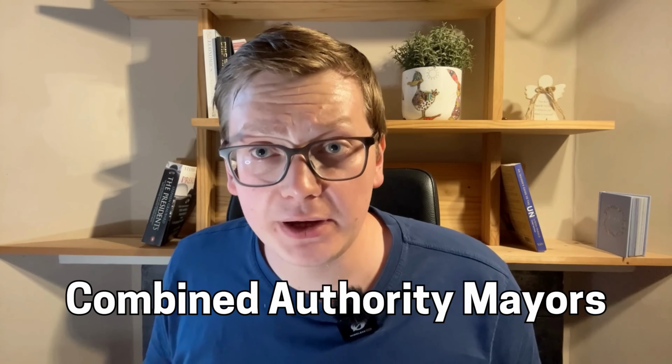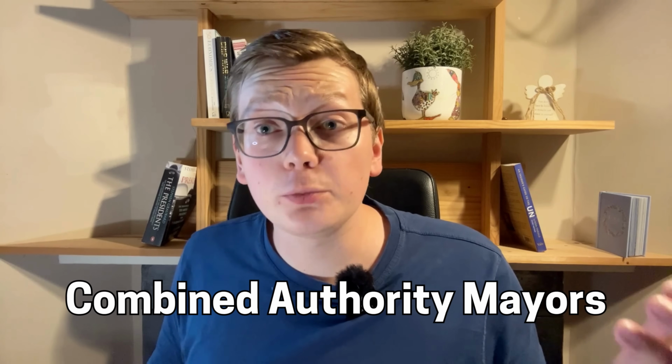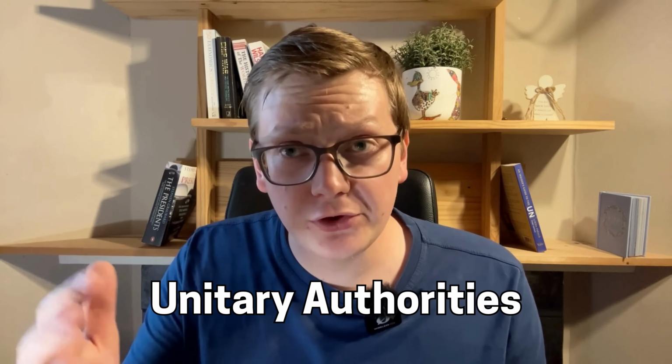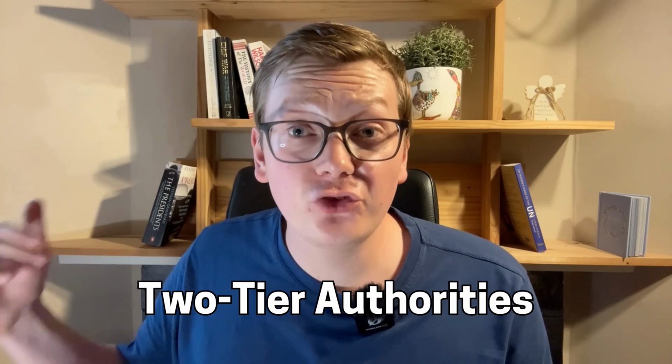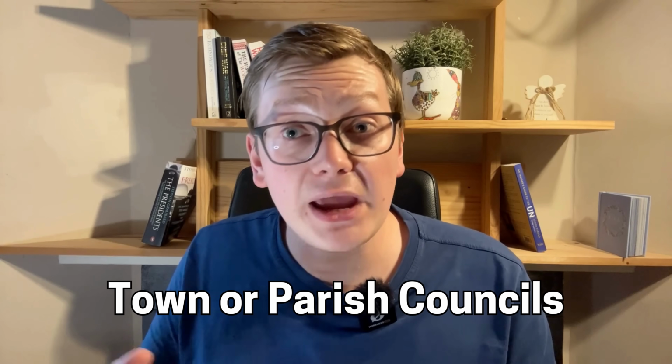Other parts of the country also have mayors, known as combined authority mayors. Their authority spans across multiple council areas. Some areas are operated by 1-tier councils, unitary authorities, and others operated by 2-tier councils. Even the unitary authorities still have, similarly to Scotland, Wales, and Northern Ireland's community councils, smaller, more consultative representation in the form of either town or parish councils.